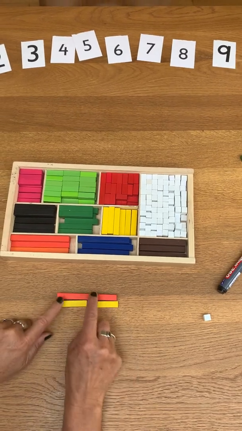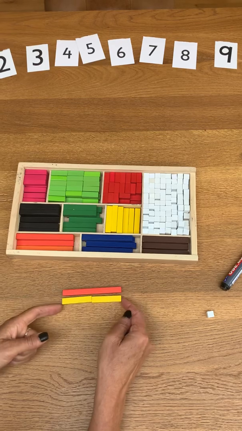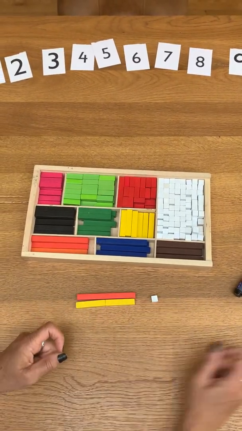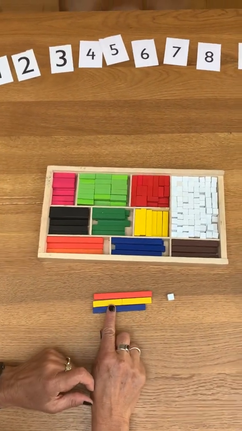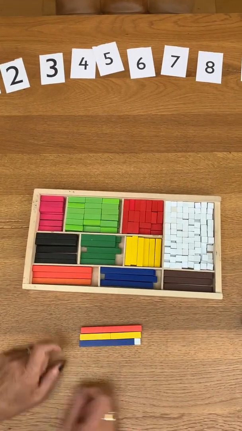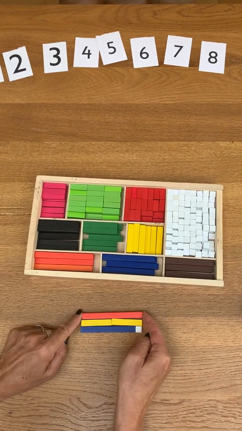So this is 5 and 5, and this is our 10. So this is one way of making our orange rod, or one way of making 10 if we view the white as 1. And then if we look at our blue, we can see blue is worth 9 of the white, and 1 more will give us our orange. So these are 2 ways of making our structure for the orange rod.